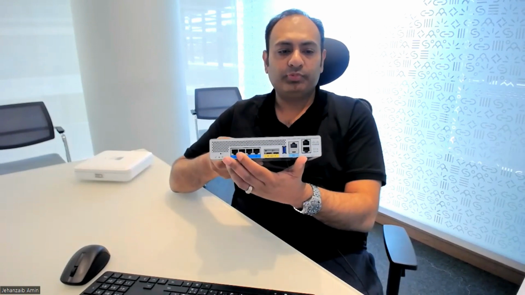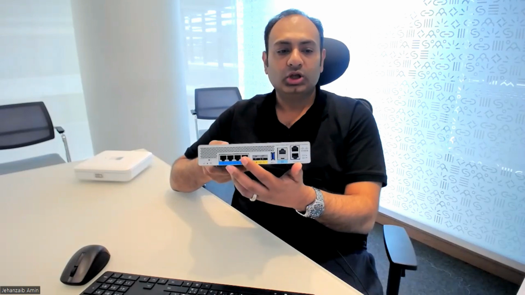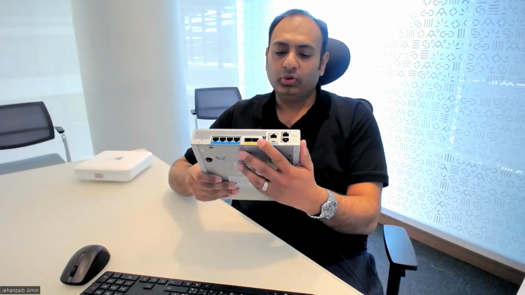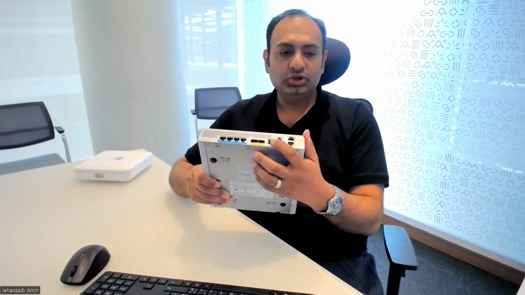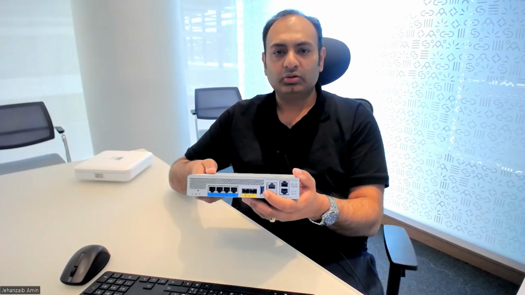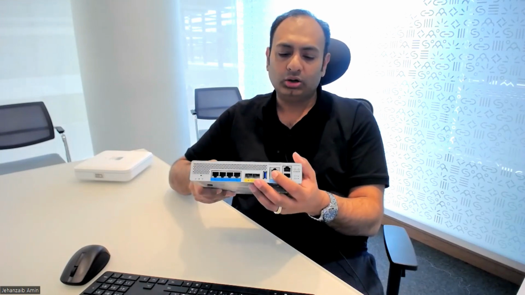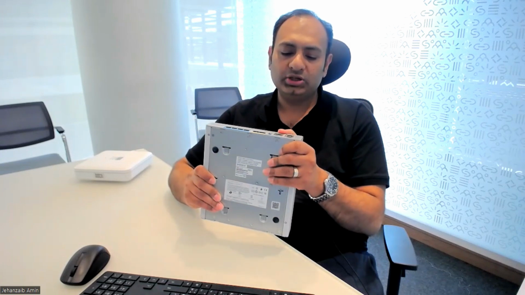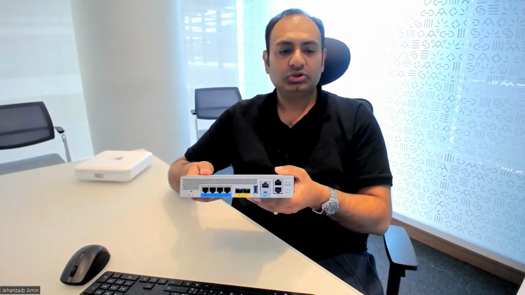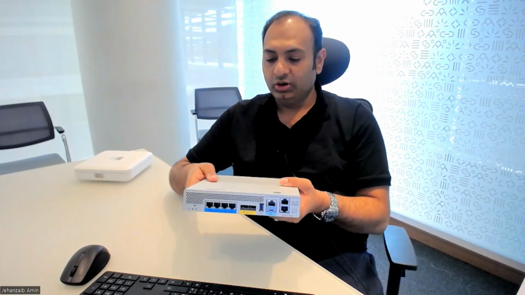This has four 1 gigabit ports, along with two 10 gigabit uplinks as SFP ports. Then there is a USB port available to copy the image or the upgrade firmware, and then there is the console port or the virtual port to manage it, and then we have the SP and RP ports. Okay, so this is the introduction to the 9800 series wireless controller.